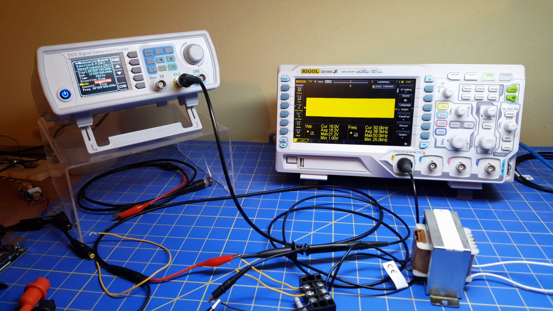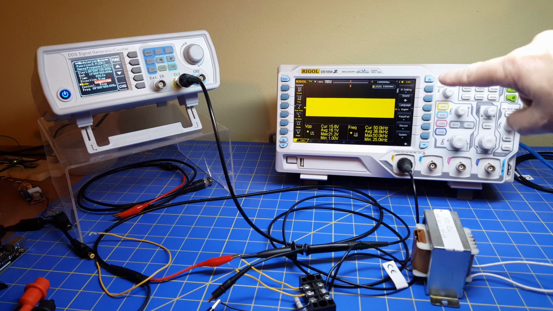In the next video, we're going to talk about some of the requirements we're going to need to set up the frequencies for this. And then in future videos, we're going to show you how to program this scope to actually measure the voltage going into the scope.